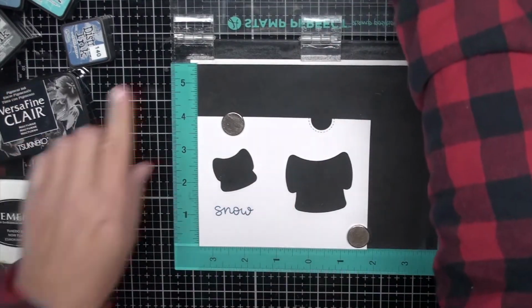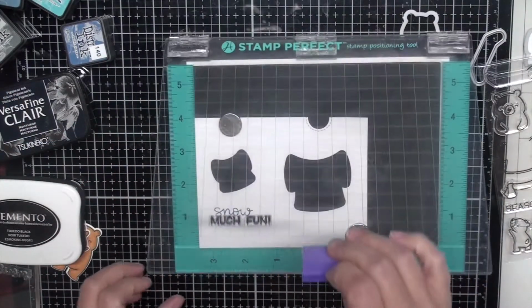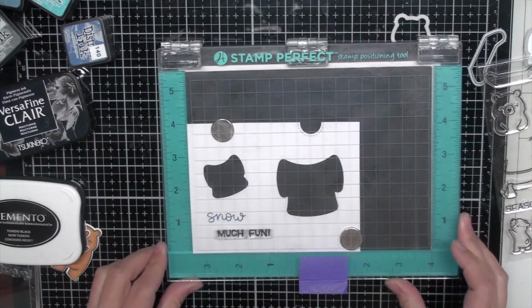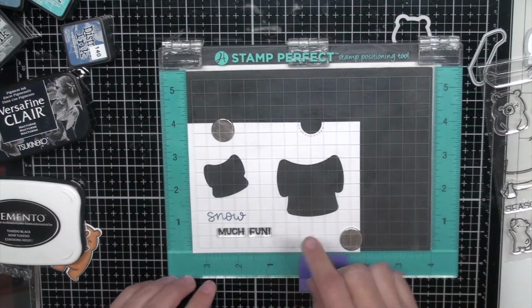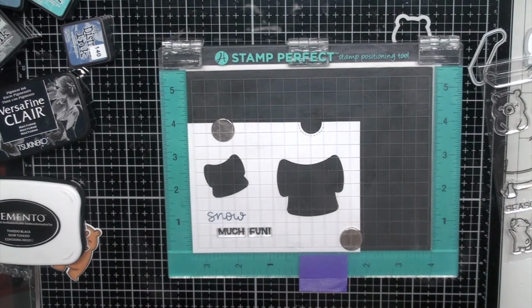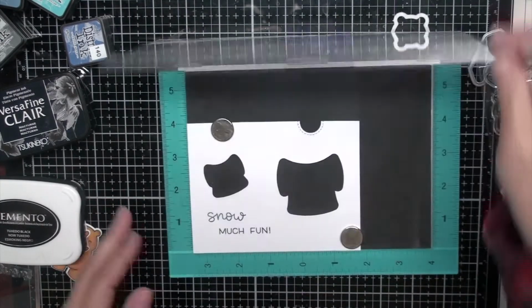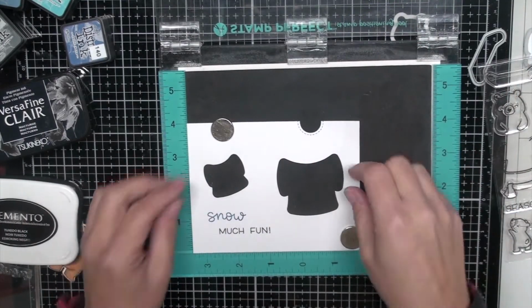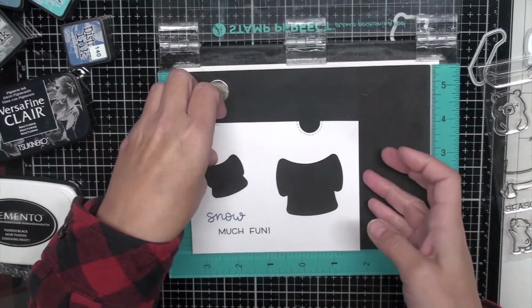And I love that they have the exclamation point attached to the fun. I know there's some stamp sets where the exclamation point is a separate little tiny stamp, and I can never get it to stick. I find it so frustrating. So I'm glad that they actually attached it to the word fun.